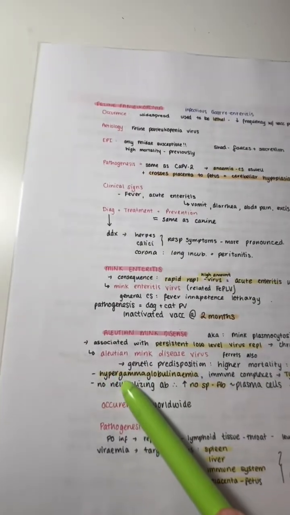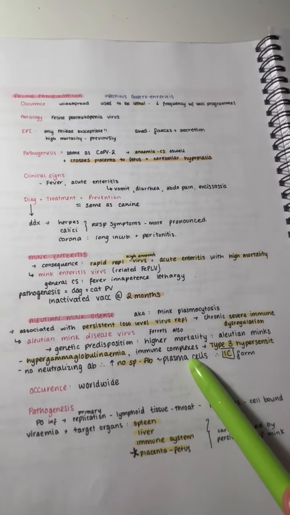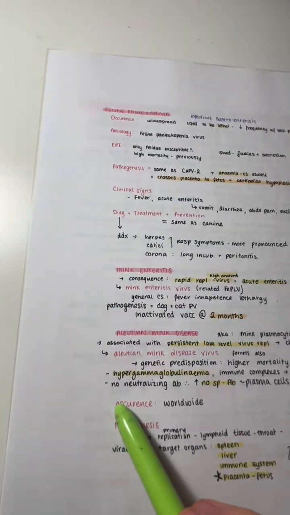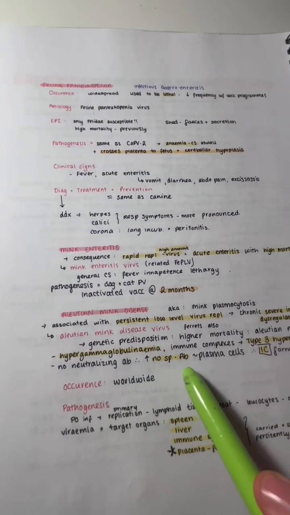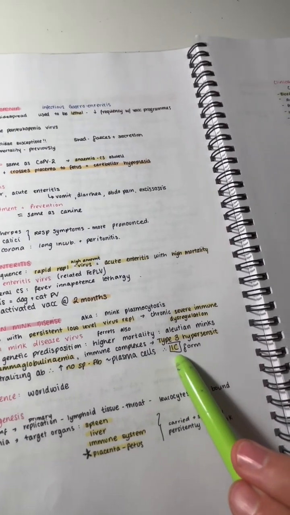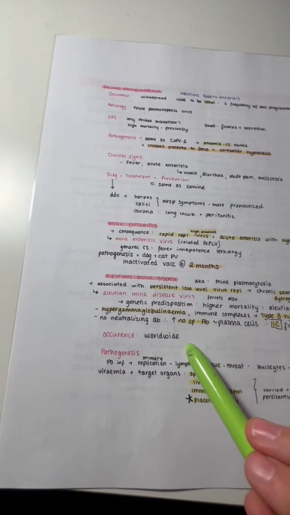It causes hypergammaglobulinemia. This causes immune complexes and leads to type 3 hypersensitivity. There are no neutralizing antibodies, which increases the number of non-specific antibodies from the plasma cells, and this causes an immune complex. The occurrence of the disease is worldwide.